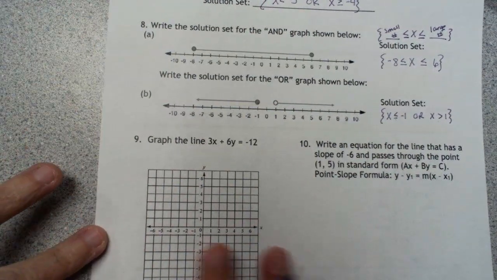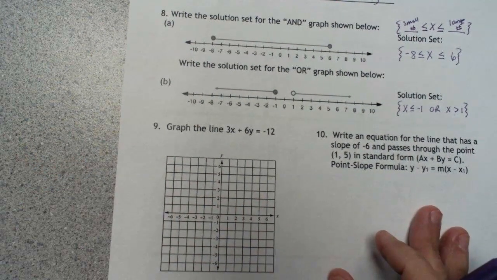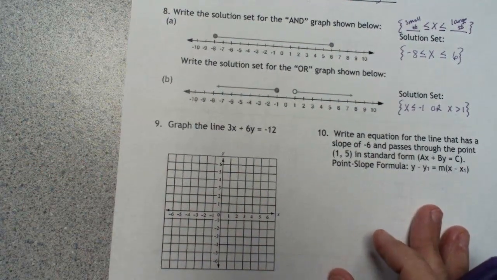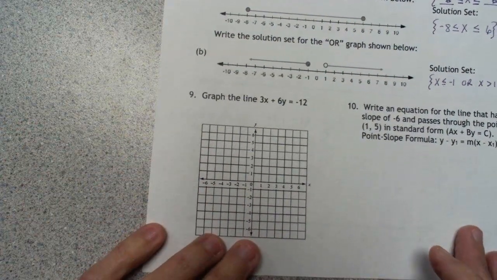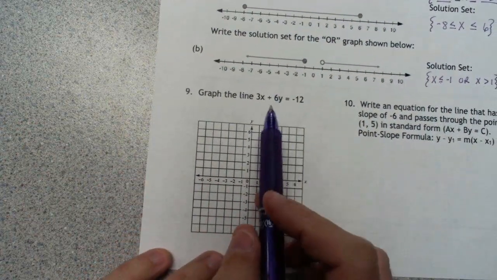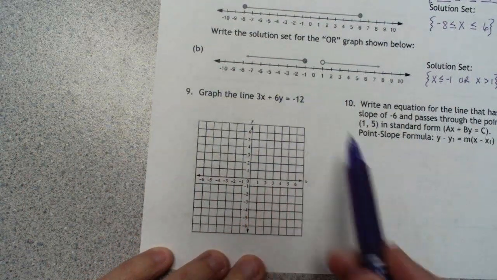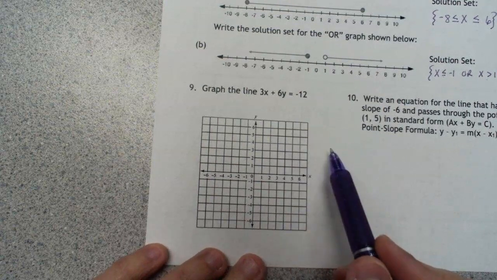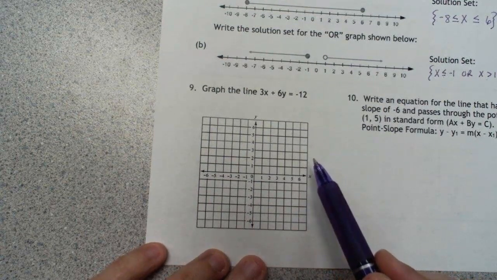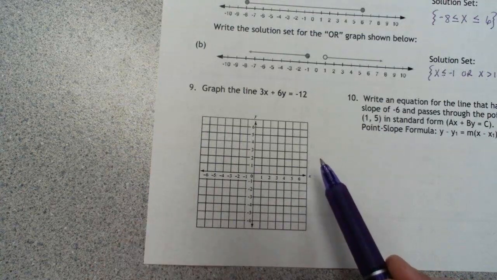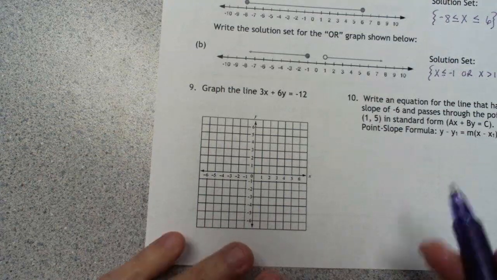All right, for 9 and 10, this is a review from earlier topics. We're just graphing and writing the equation of the line. So to do this, you can either find the X and Y intercepts, or you can write the equation in slope-intercept form. So I will show you both ways. One way will always work, the other way will only work if your intercepts are integers.